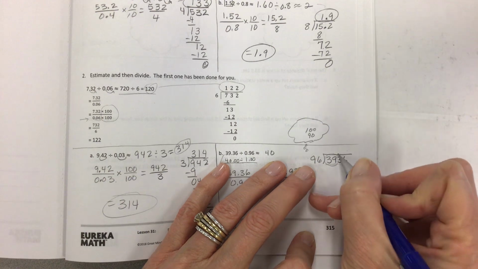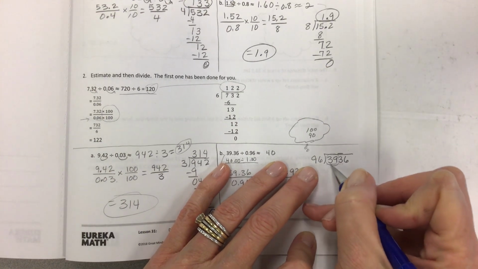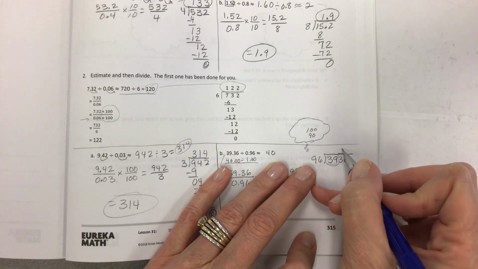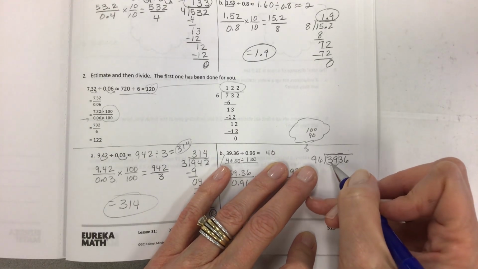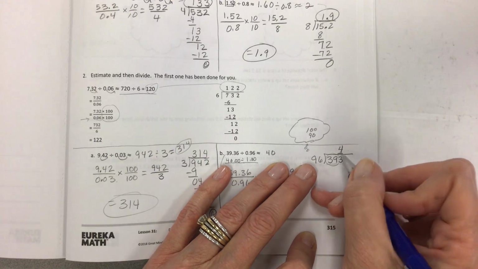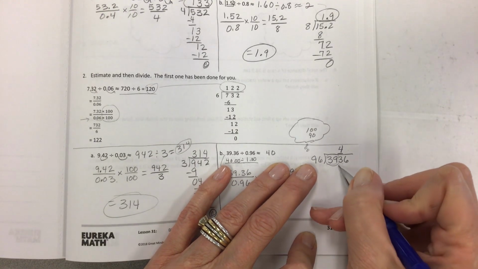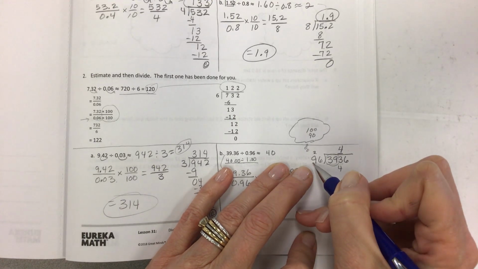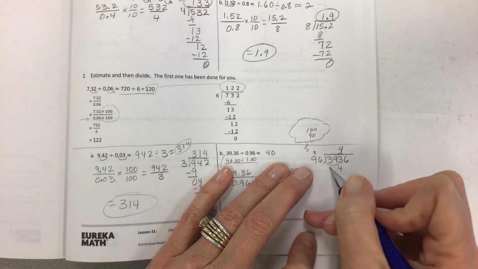Well, I don't put it here because 96 is actually bigger than 39. So I have to go over one more digit. I'm going to try a 3 or a 4. Because I had to either over or underestimate, I'm going to try a 4. 6 times 4 is 24. So let's see how close we are. 4 times 9 is 36, 37, 38.